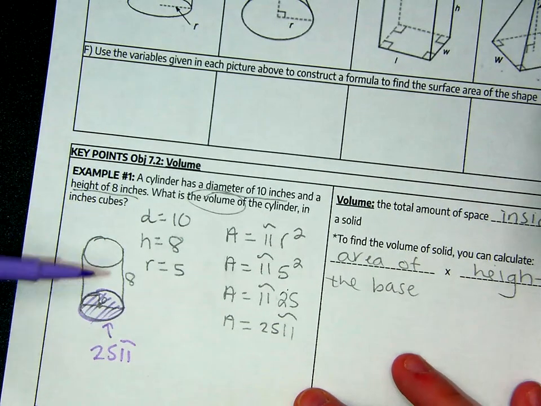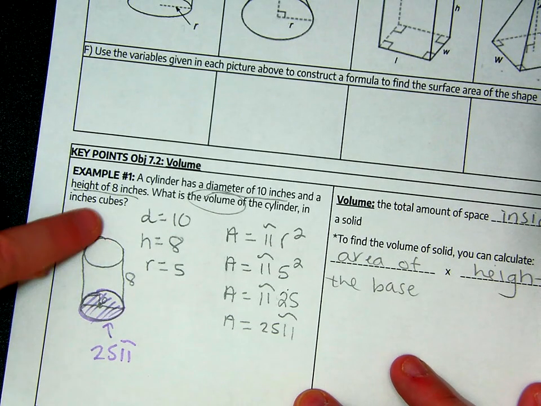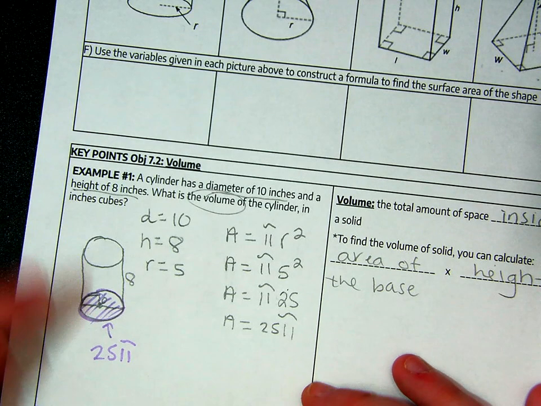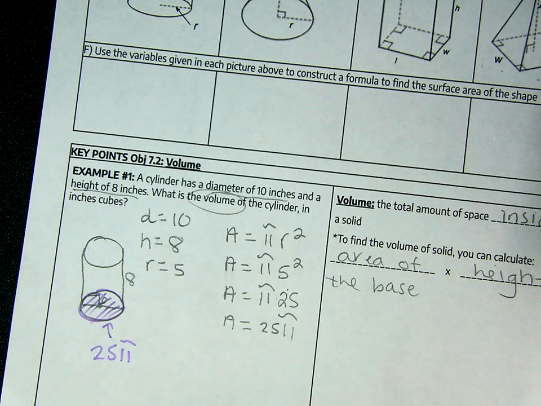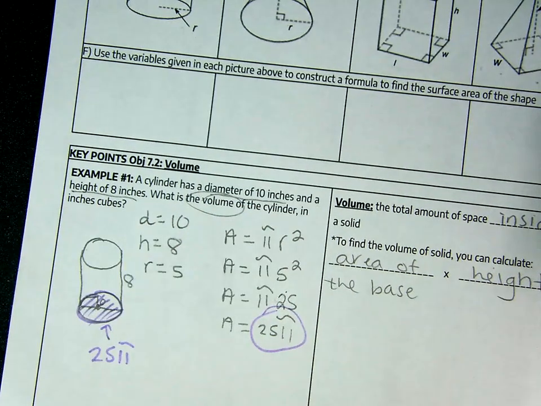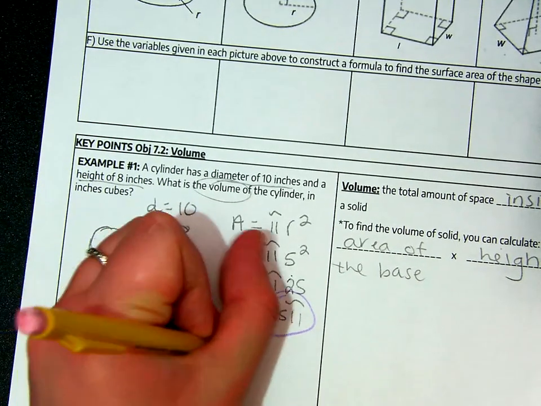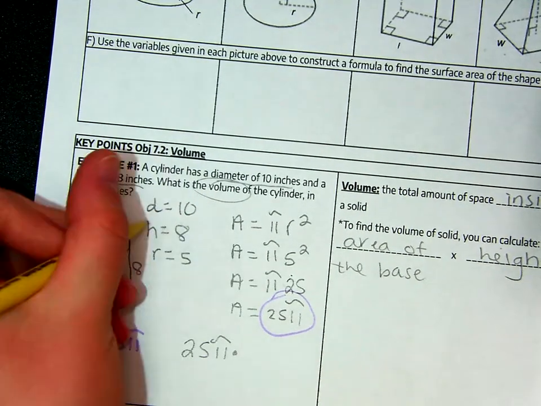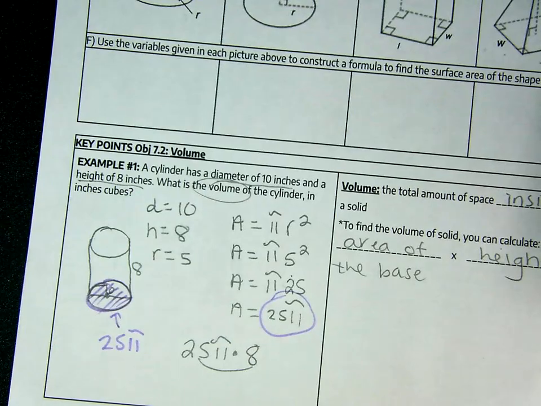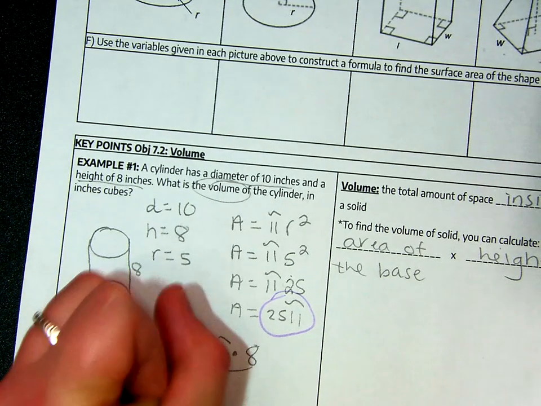Now, if I think about many of these areas stacking on top of each other, all the way to the top, they're going to stack for 8 inches high. So I can just take the area of my base, 25 pi, times my height of 8, and multiply them together. 25 times 8 is 200 pi.